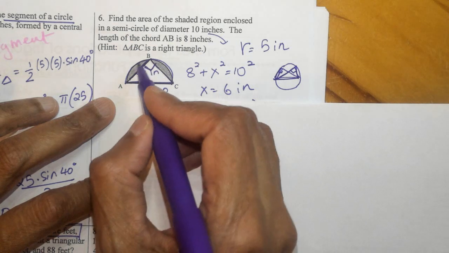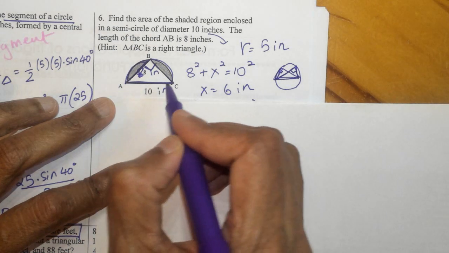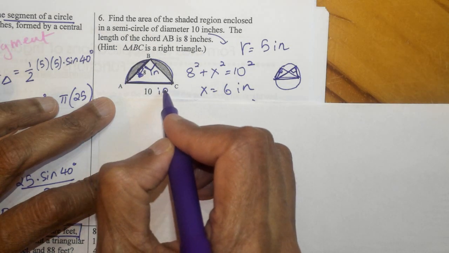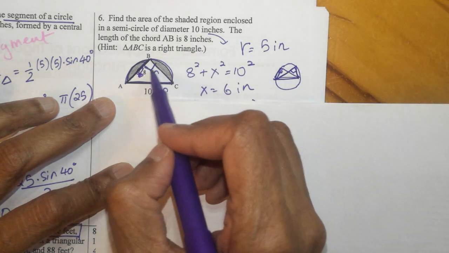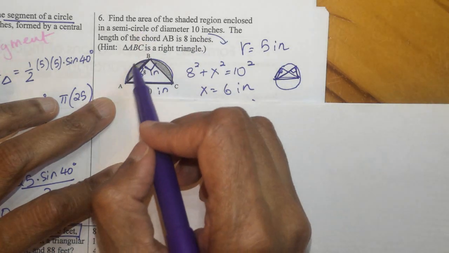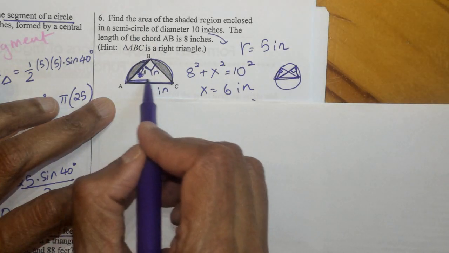Find the area of the shaded region. So you can see this. This is what they've given us. They've given this as 10 inches. This is 8 inches. This is something I drew, the right angle. Find the area of the shaded region in a semicircle. So this is a semicircle.